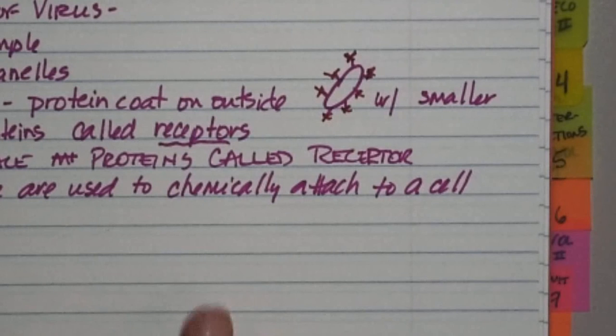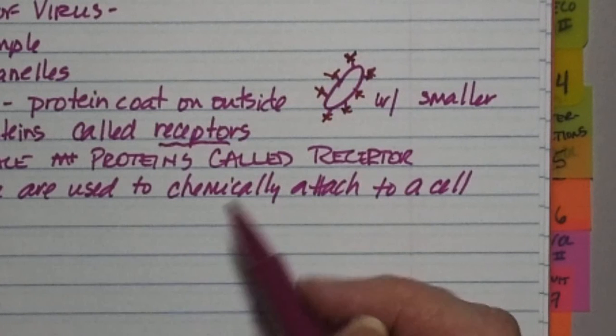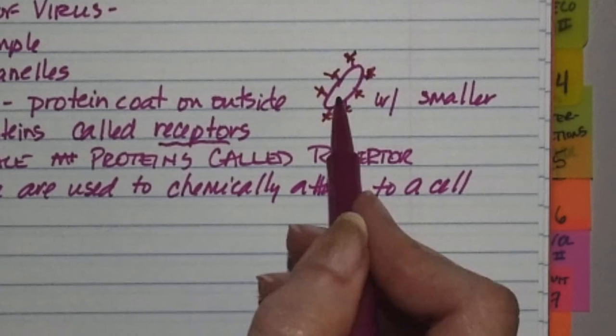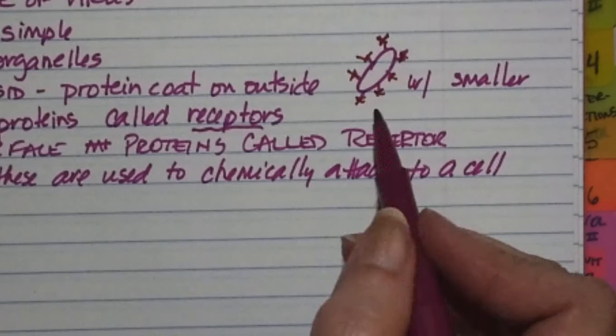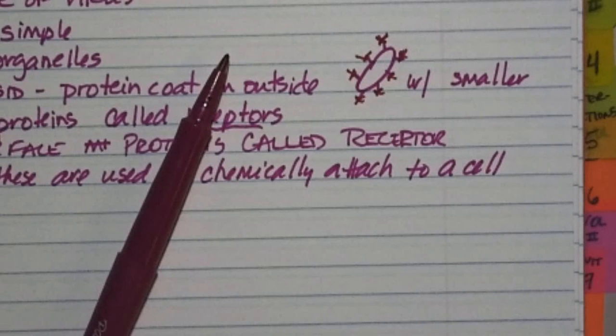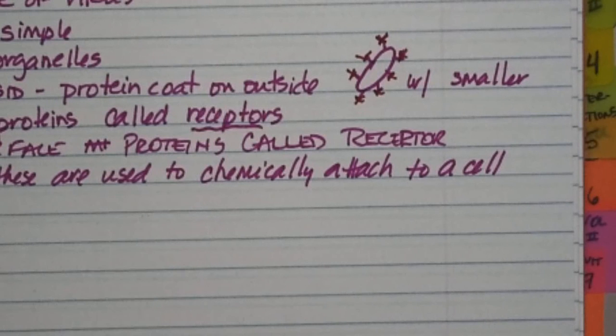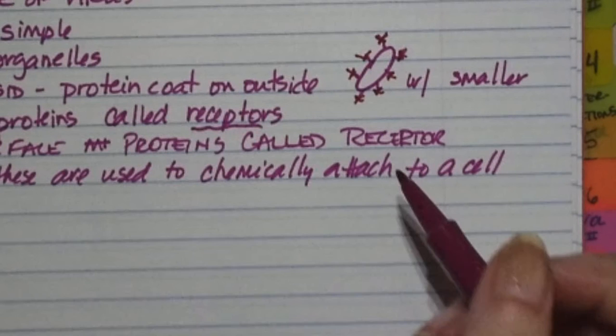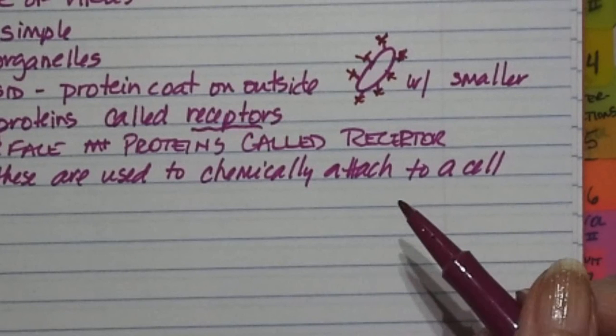So you have these little surface proteins on this virus that are called antigens. They're also known as receptors, but the word antigen is kind of generic. Any chemical that can be produced by a living thing or a virus that causes a response from you is called an antigen. So yeah, we don't have time to get into the immune system. Again, take anatomy. It's really pretty interesting. Take anatomy. Okay, so you've got these little extra proteins on the outside of this, and they're going to be chemically attaching to the cell.